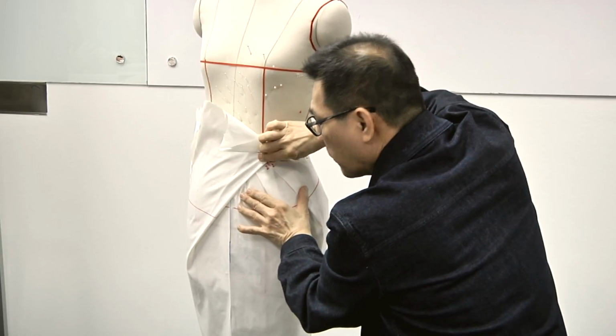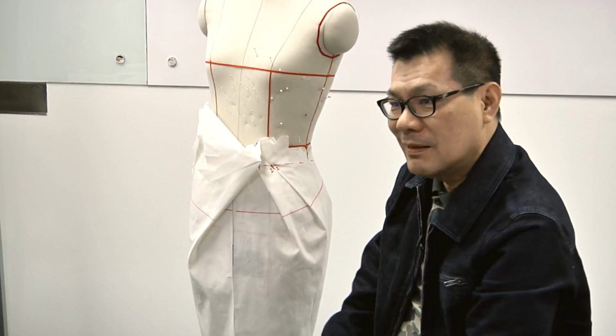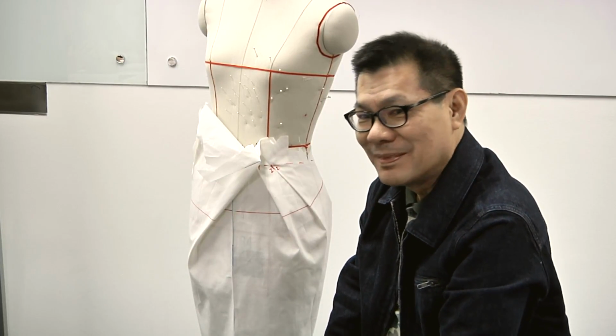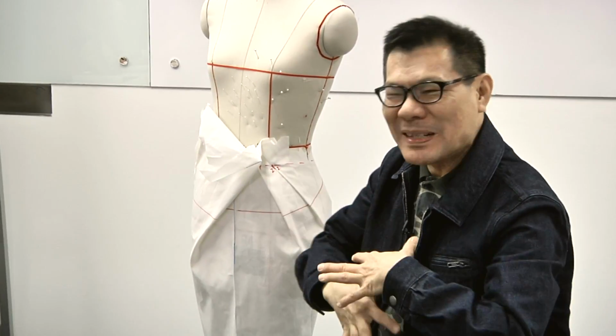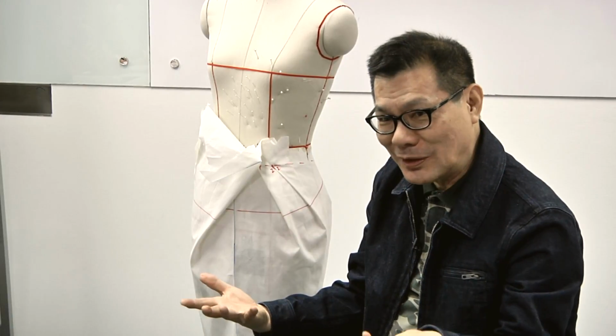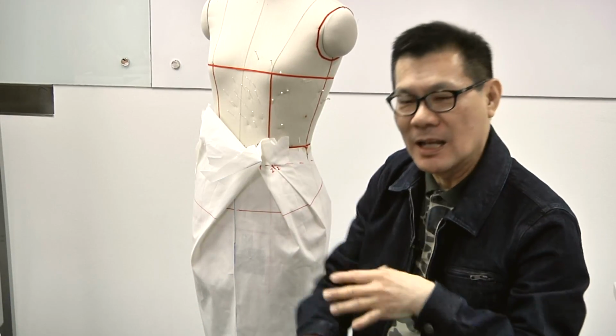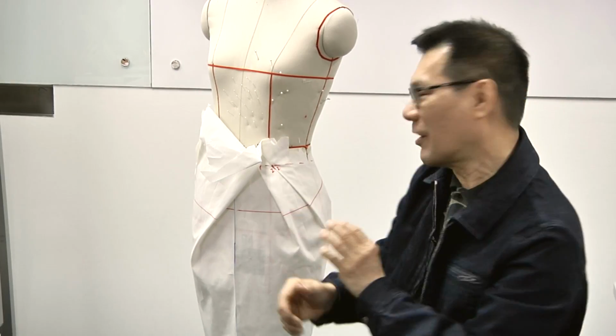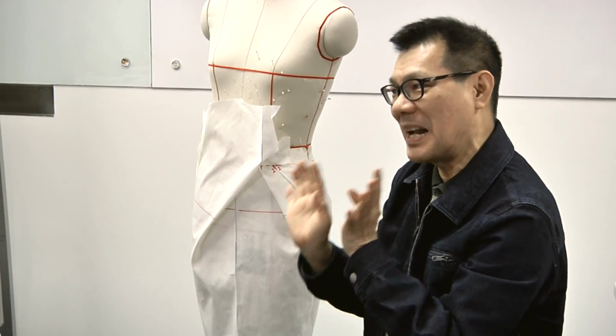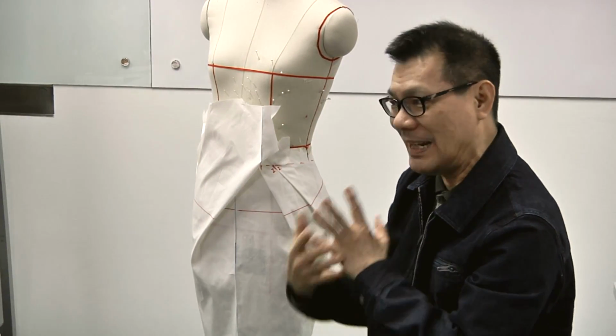I do not want to pull too tight. Remember, you will show the tummy. You want to be slight, not too loose also, because you look like you have a big tummy. So you must know the balance of how to stretch the fabric nicely so that it'll make you slim and yet look nice.